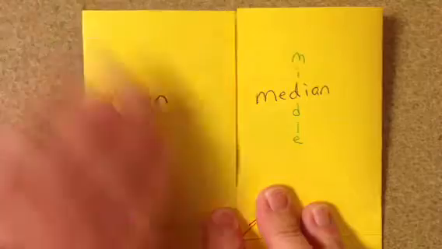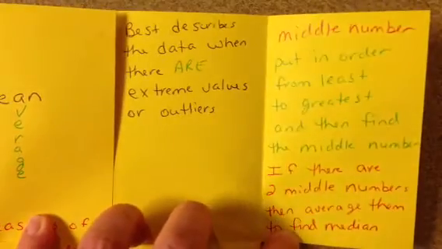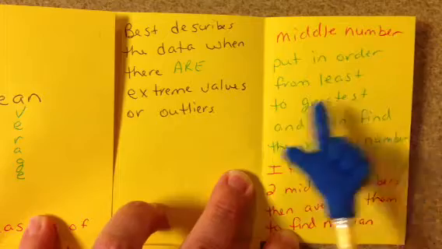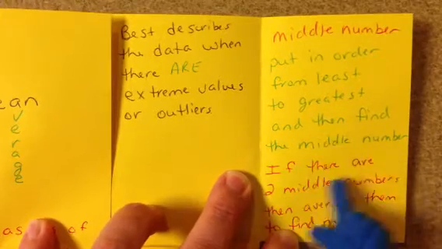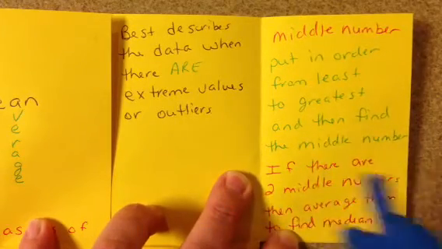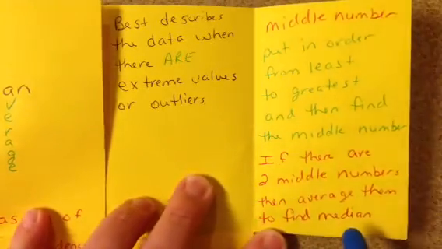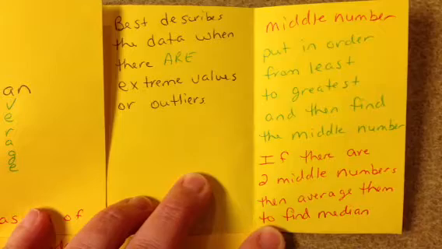Then we have the median. The median is our middle number. To find it, we put the numbers in order from least to greatest, and then we find the middle number. So we just knock off the lowest and the highest till we get to the middle. Sometimes there's one number in the middle, and sometimes we have 2 numbers in the middle.